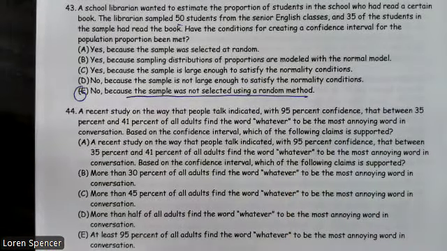44. A recent study on the way that people talk indicated with 95% confidence that between 35 and 41% of all adults find the word whatever to be the most annoying word in conversation. Based on the confidence interval, which of the following claims is supported?